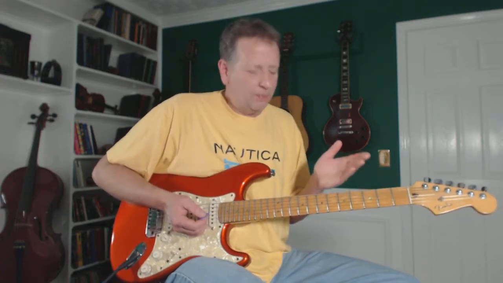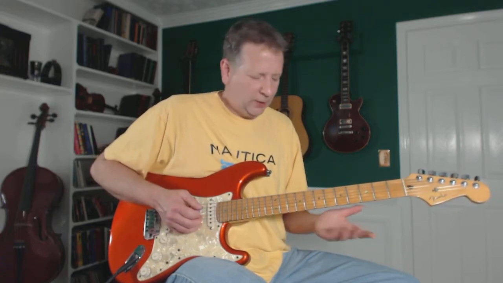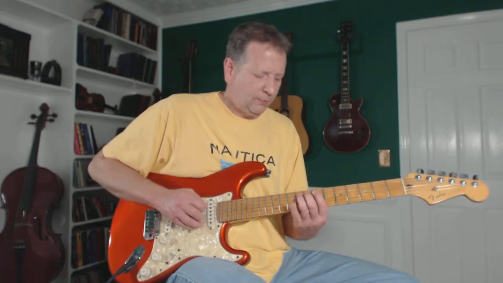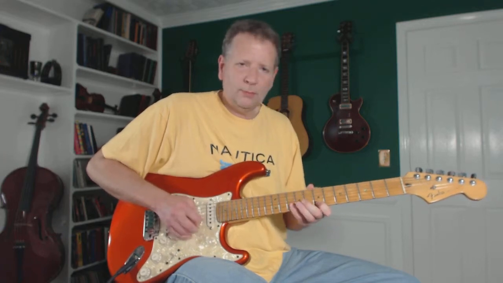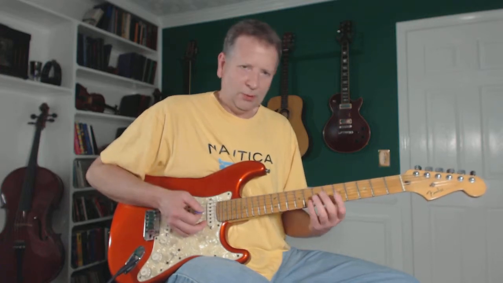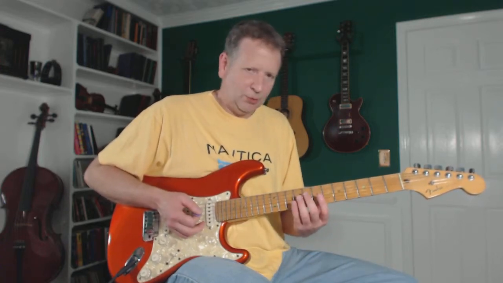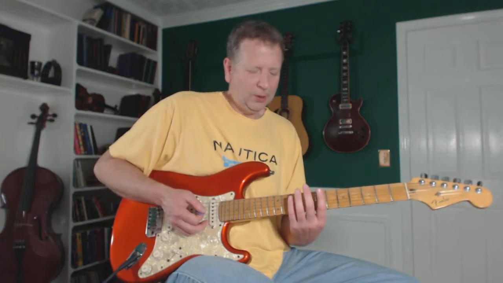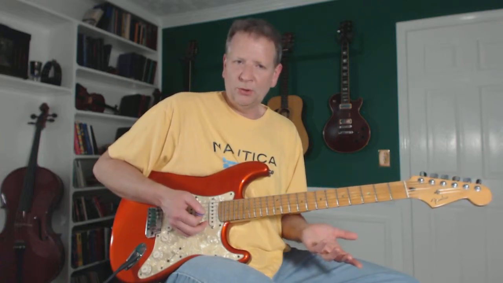Position 1 minor pentatonic for B minor starts on a B note. And position 1 major pentatonic starts on the same B note, but you're going to notice it's the same shape as you're familiar with playing in minor pentatonic position 2.